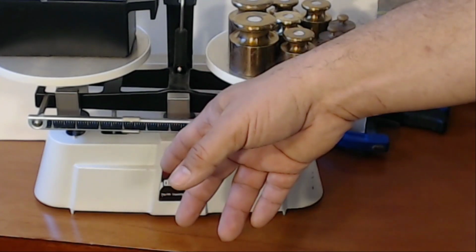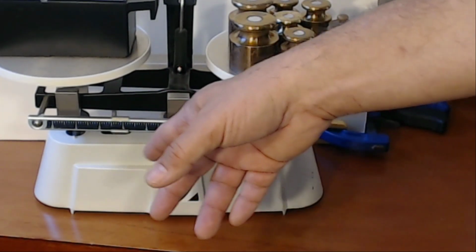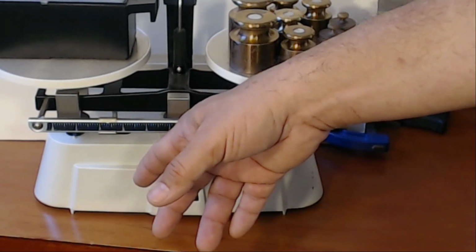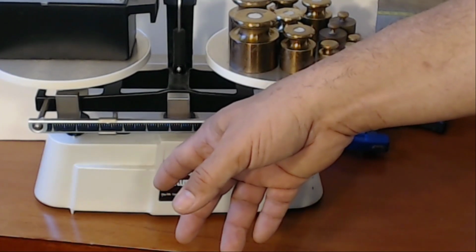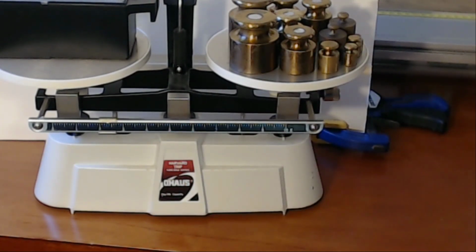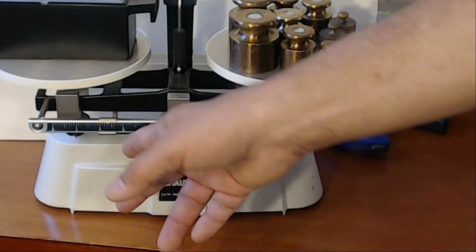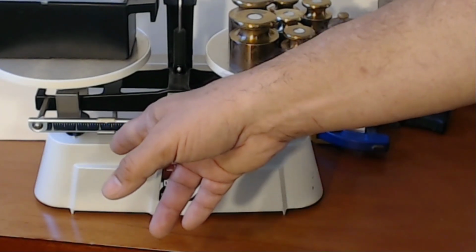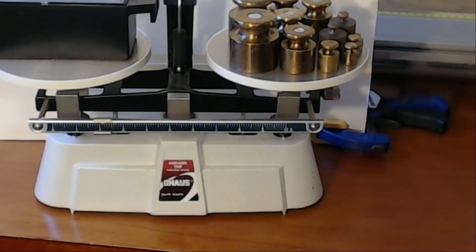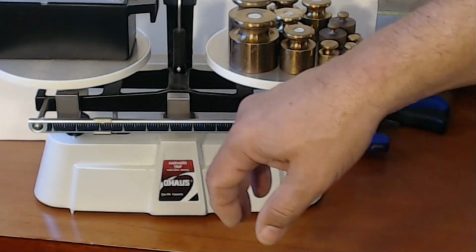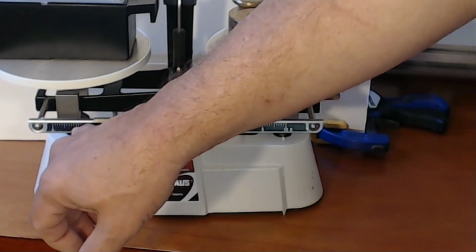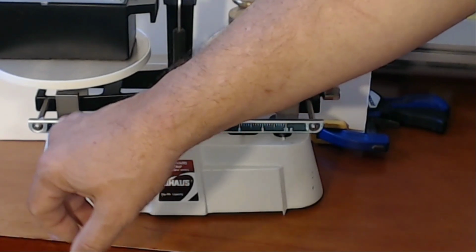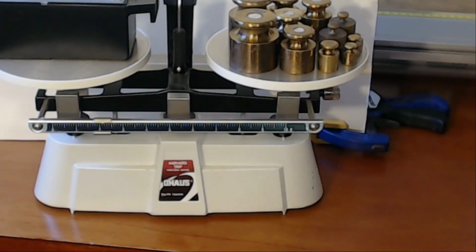Let's take a second. And there we go. If we read the balance, the numbers are grams. The divisions between are 1/10 of a gram.